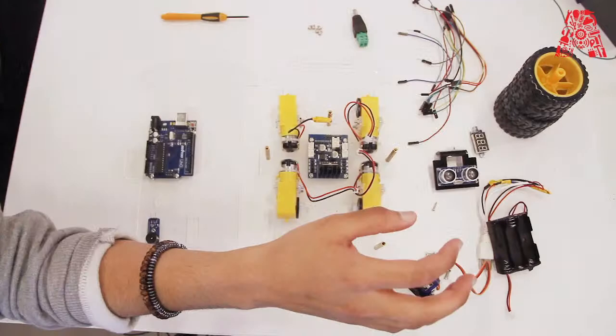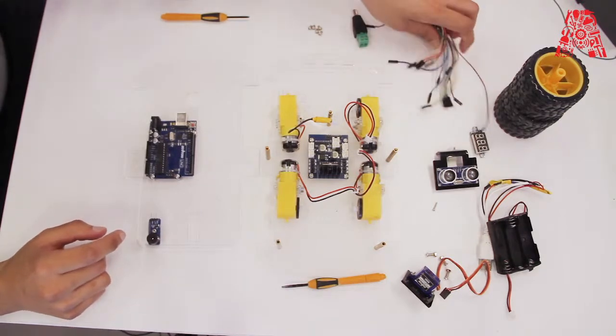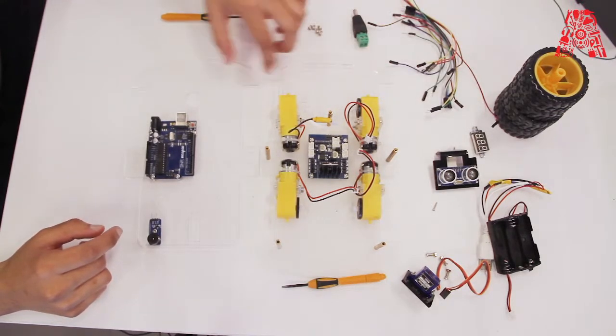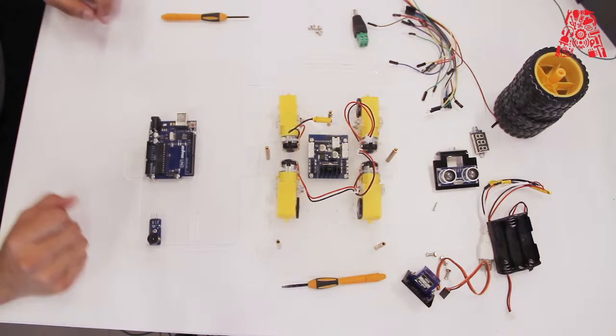Then you're going to need a buzzer for generating sounds, and then you're just going to need some jumper cables and of course the chassis on which you're going to mount all the elements together. So let's start with the assembly.